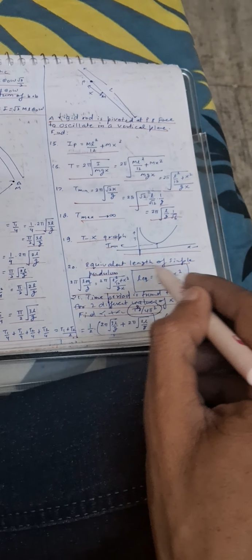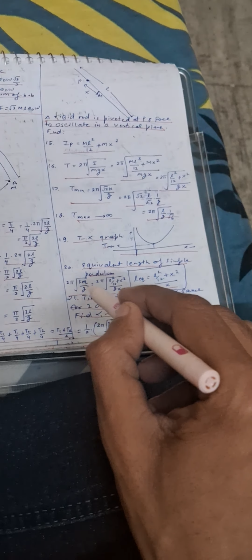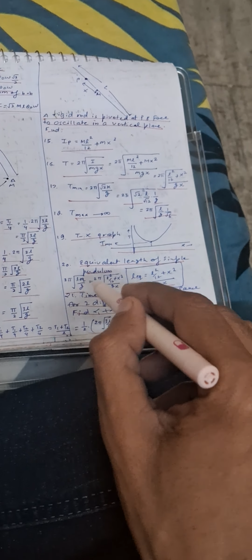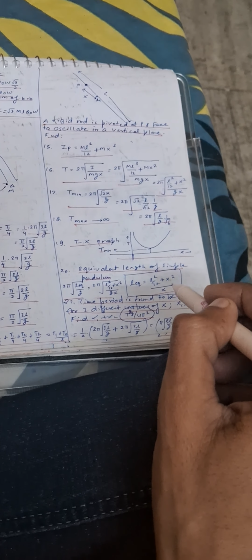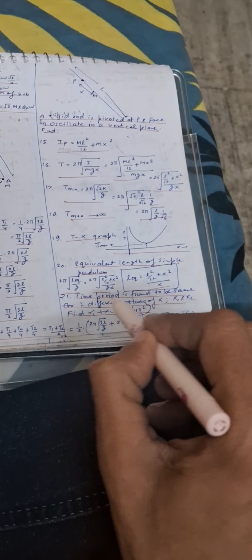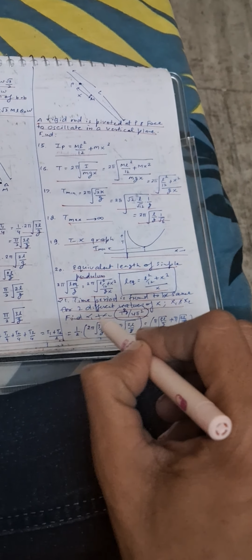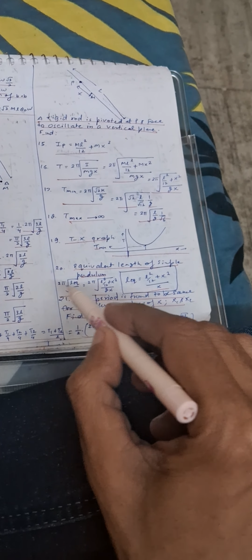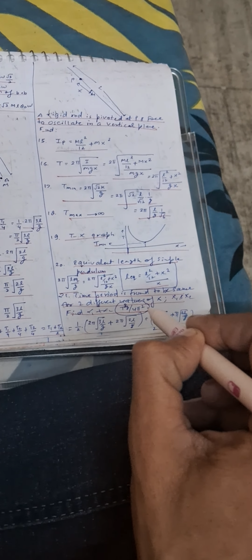Next is the equivalent length of a simple pendulum. If we assume a simple pendulum has time period 2 pi root L equivalent by g, comparing the L equivalent terms, we have L equivalent is L square by 12 plus x square, by x. Next, the time period is found to be the same for two different values of x, x1 and x2. So using the quadratic equation, T is equal to 2 pi root of this, and solving for x, we get the sum of roots as T square g by 4 pi square.